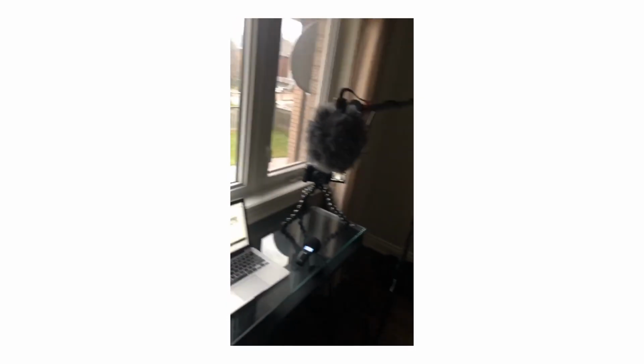So for that, I choose to use the boom pole as well. It's much more accessible. I have a lot of room here. I can bring the boom pole literally right there, whereas on the couch over there, it would be much more difficult. So that is why I choose to use the audio I do.